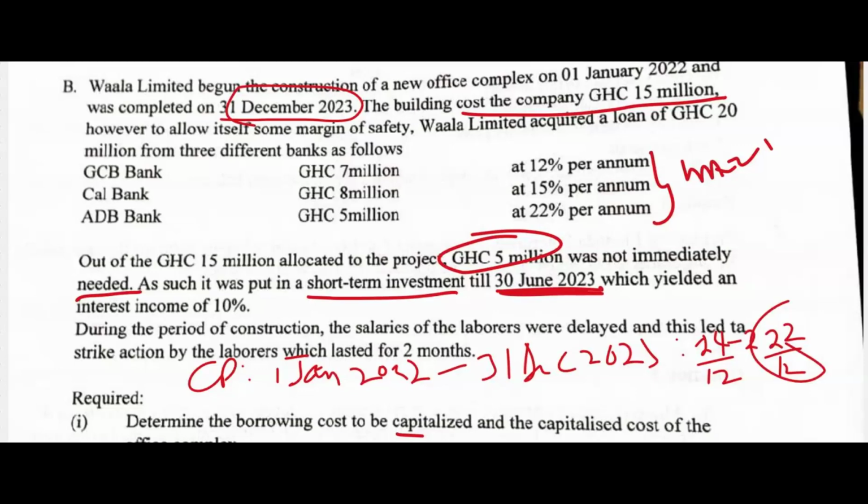Whenever there is an action which goes beyond the control of management, borrowing costs cease. Ceasing means it can be suspended, meaning we are not going to compute the borrowing cost for that period. But immediately the construction resumes, because the 3 criteria must be in play before we can compute borrowing costs. What are the 3 criteria? 1, expenditure on the asset is being incurred. 2, borrowing cost is being incurred. And 3, activities necessary to bring the asset into its useful place are in progress. So, in other words, construction is ongoing.